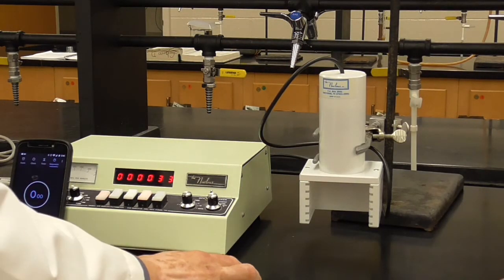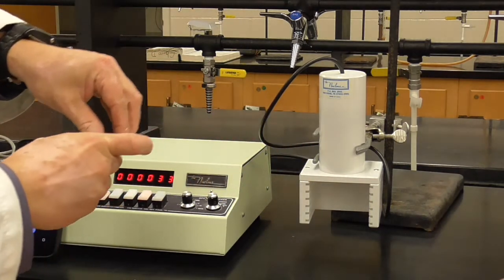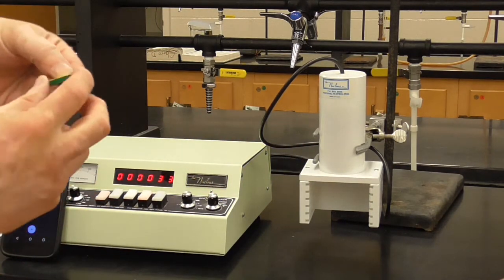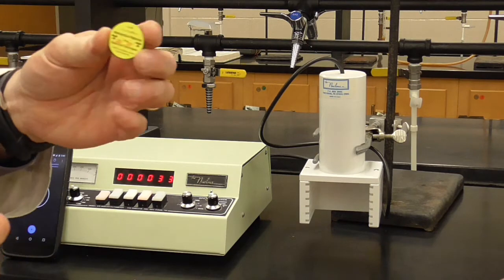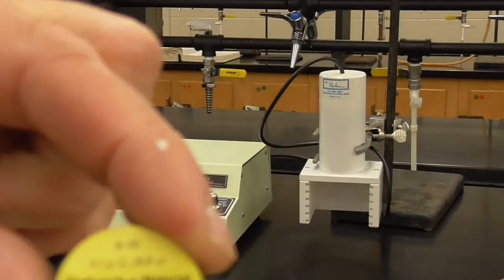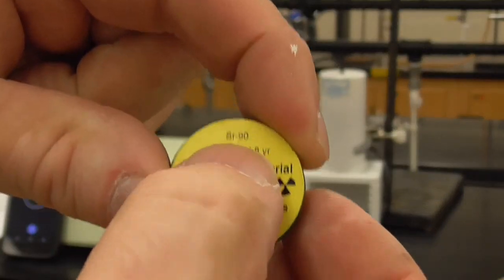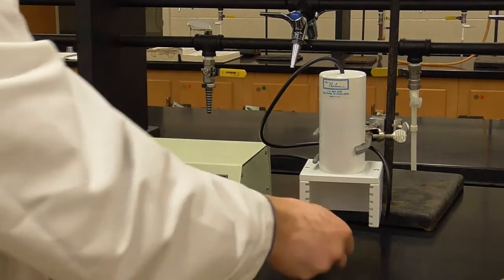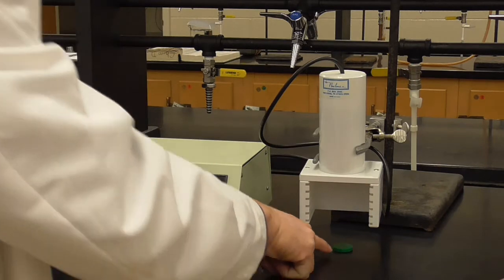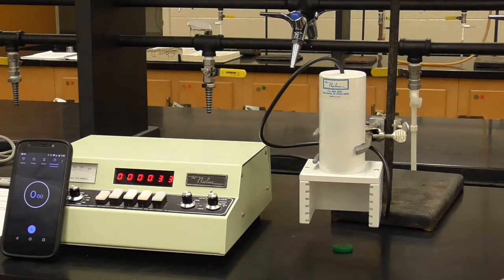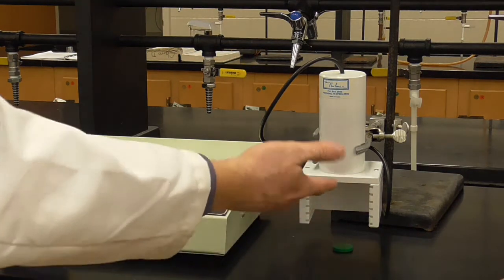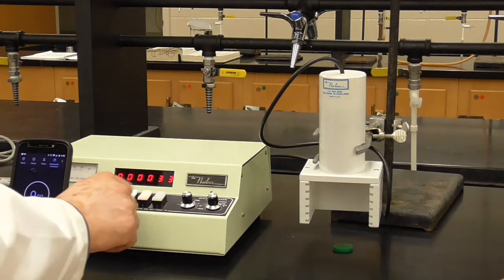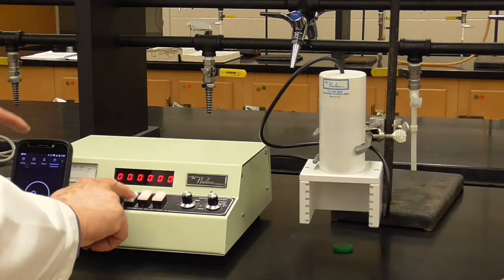Okay, so here's again the source. Beta emitter. And actually, I didn't show this to you either. At the very top, it says what it was. Up there, it says SR90. So that's strontium-90 is the isotope there. All right, so we're going to just put it right there, right underneath the detector. And we'll count this for 1 minute at a 10 centimeter distance from there. All right, reset and count.